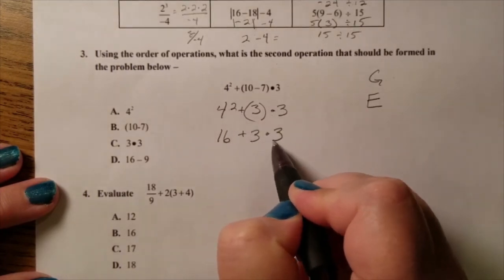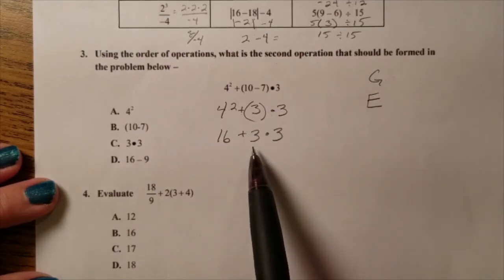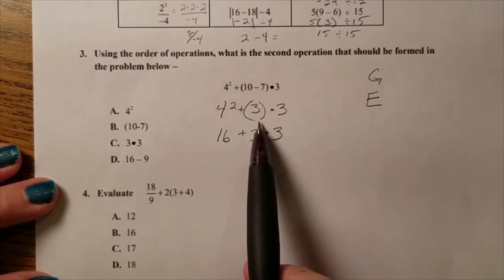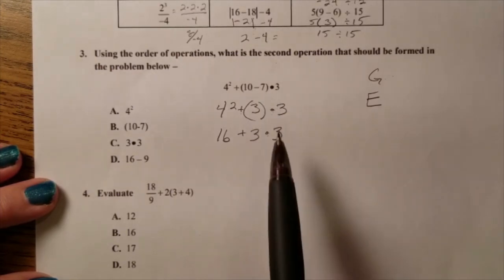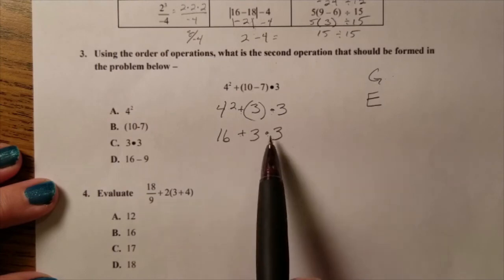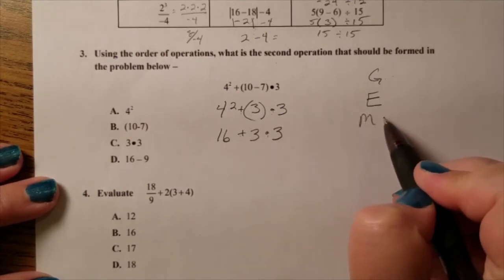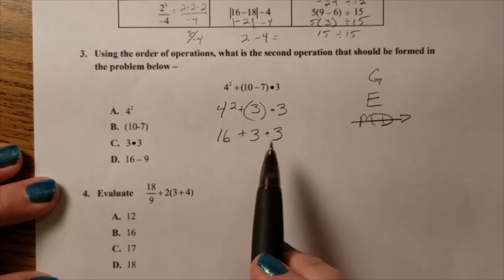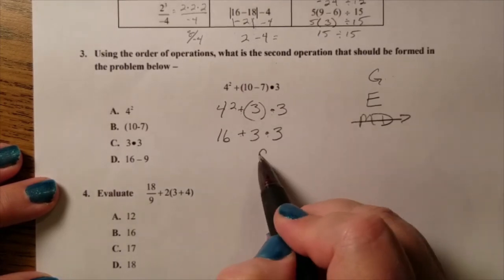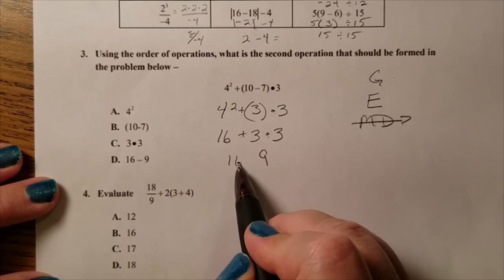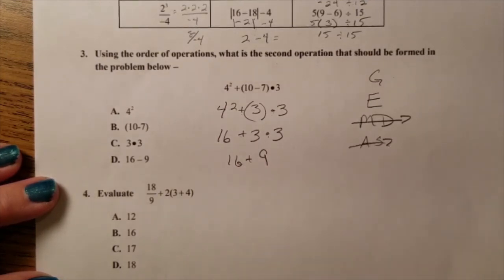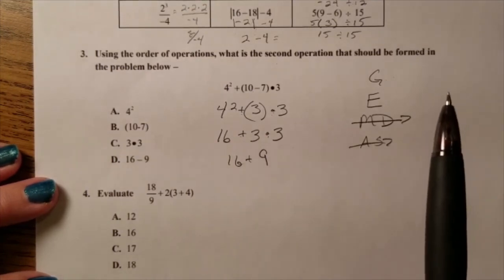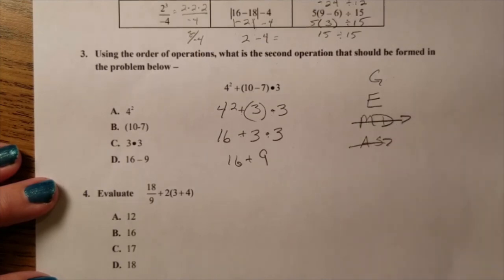plus 3 times 3. Now you can keep the parentheses there, or you can drop it. It's not serving a purpose because we have that dot for multiplication. So it was just grouping, which we solved. So now we have addition, multiplication. Our next step is multiply, divide, left to right. So 3 times 3 is what we're going to do. Get 9. Bring down the rest of it. 16 plus 9. Add and subtract left to right is going to give us our answer. So the second thing that we did is we did the exponent. So A is our answer.